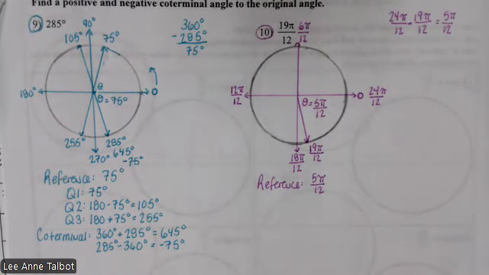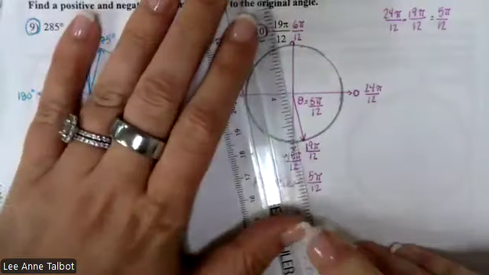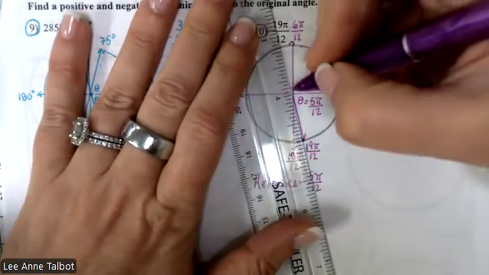Now I'm going to take my ruler and extend my lines to get the other quadrants.